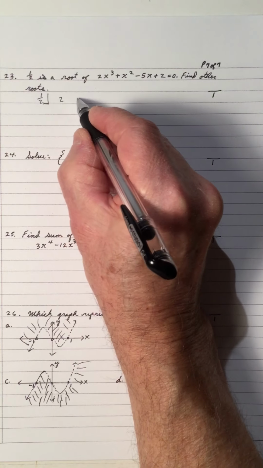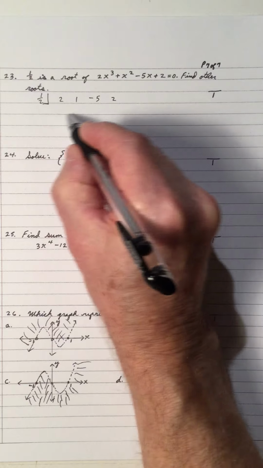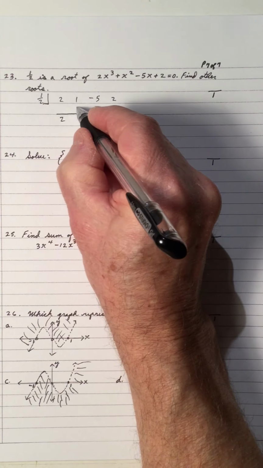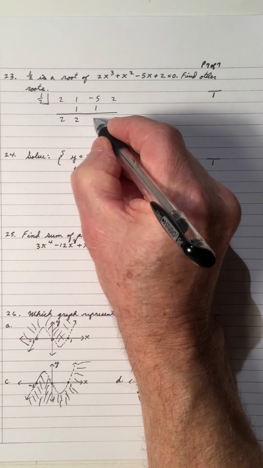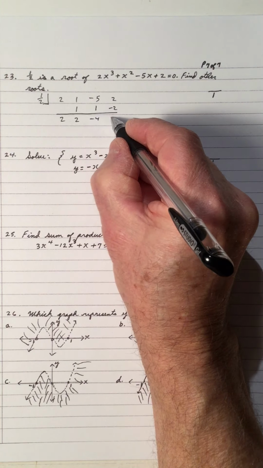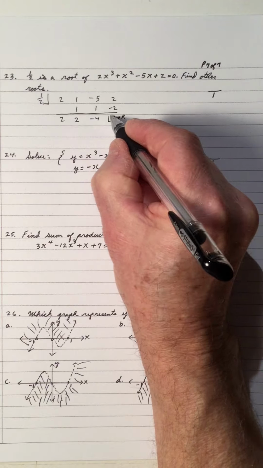So it's a 2, 1, negative 5, 2. Draw a line, bring down your 2, multiply, 1, add, 2, multiply, 1, add, negative 4, multiply, half of negative 4 is negative 2, and I should get a 0 remainder.